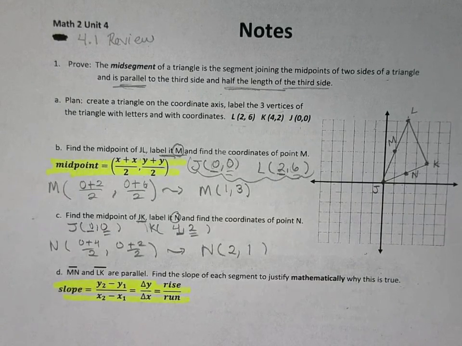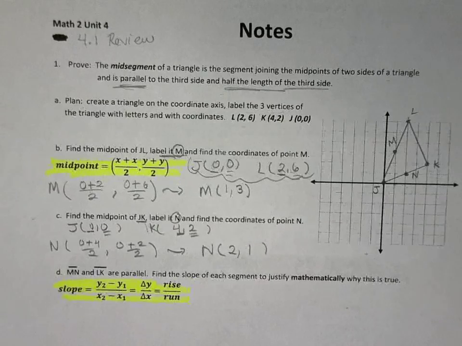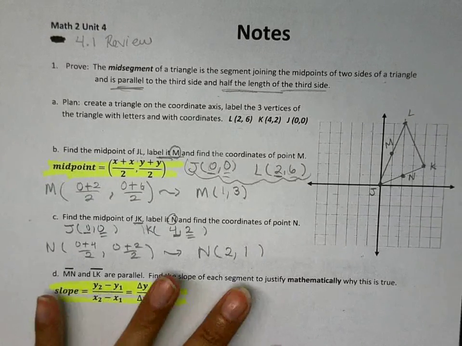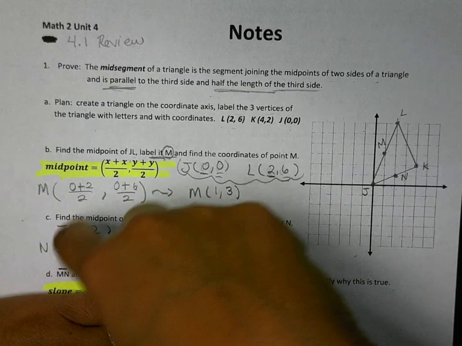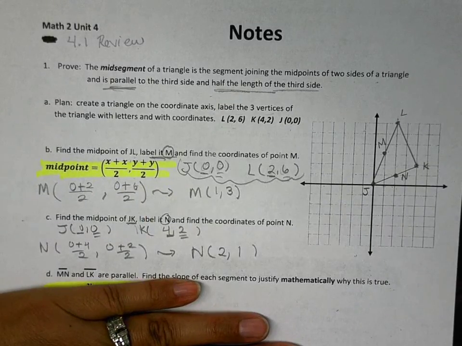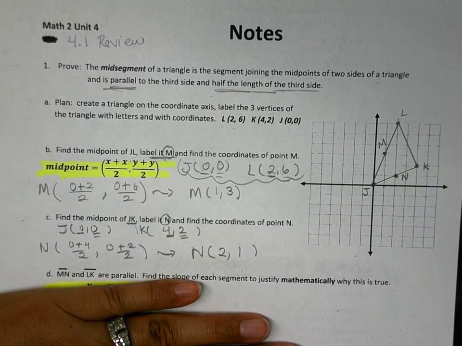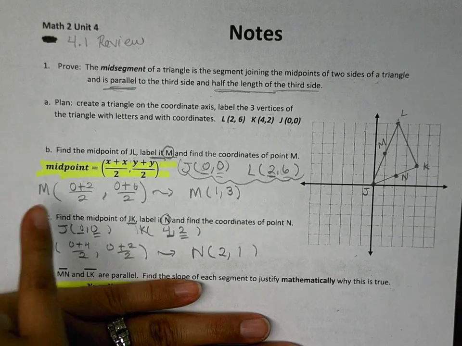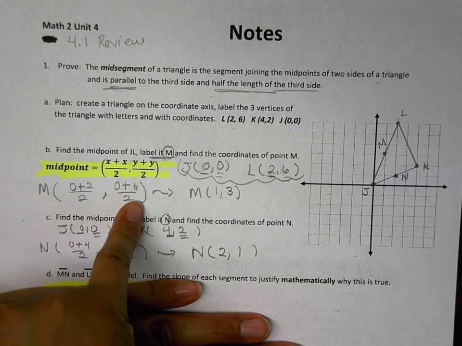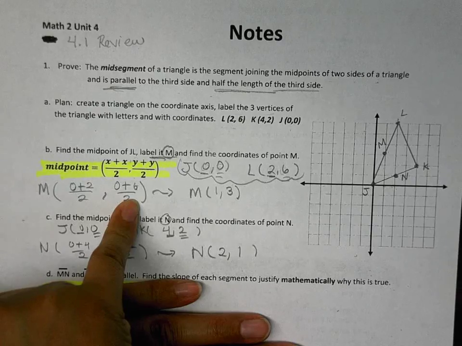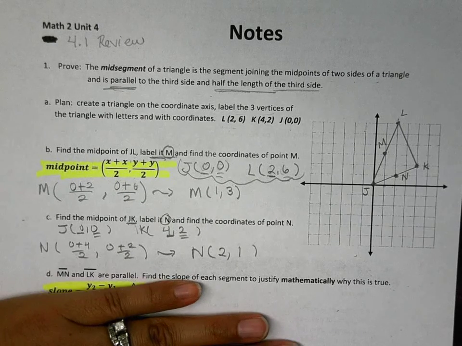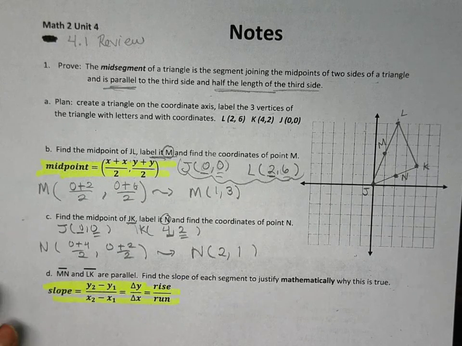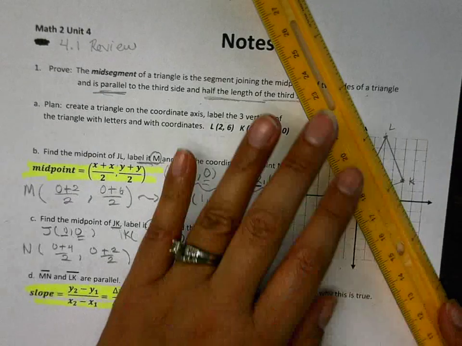Now, we are not done, but we've gotten almost halfway through. Before I go any further, any questions on anything from the midpoint formula and how to use it? Come test day, will you need to know you add your x's, cut them in half, and you add your y's and cut them in half? Should you know that for the midpoint? Yes. Okay. Now, what I'm going to do is I'm going to connect MN.